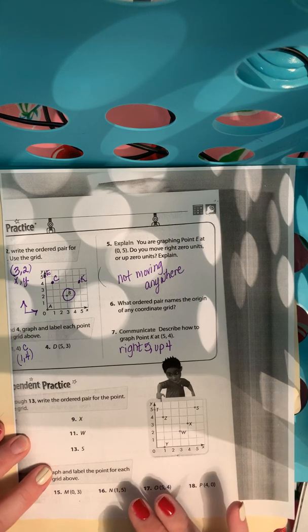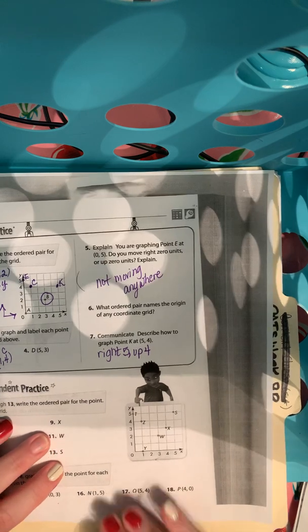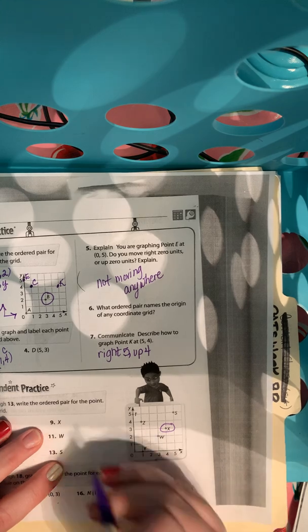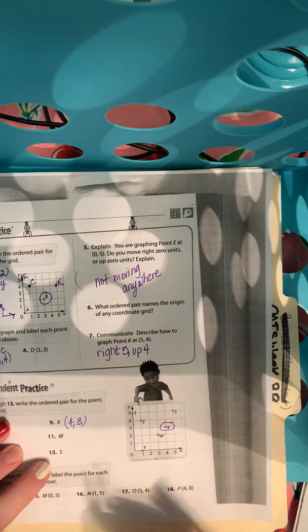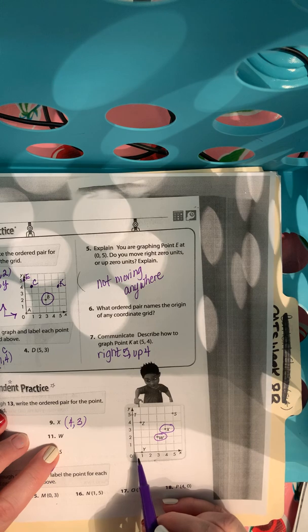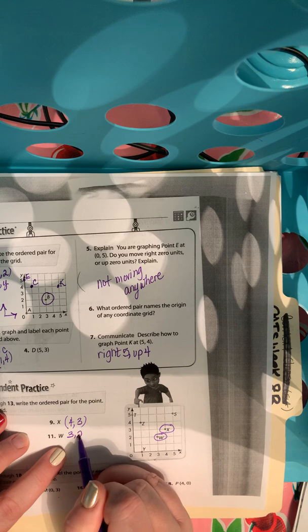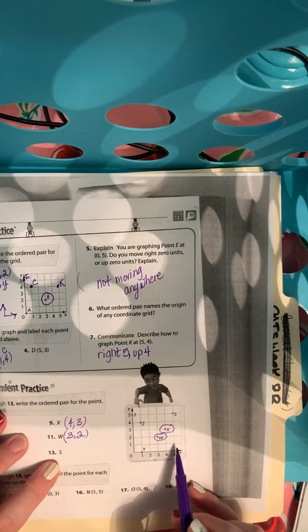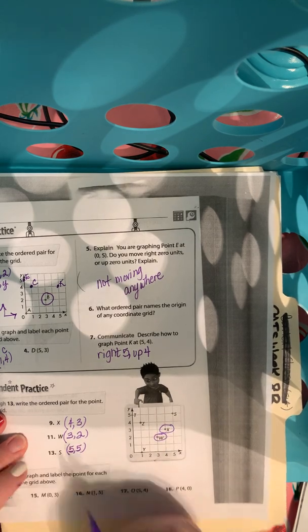In 8 through 13, write the ordered pair for the point, use the grid. Alright, so number 9, X, what is this ordered pair right here? Crawling to 4, walking to 3. Number 11 is W. I'm crawling to 3, walking to 2. And S, crawling to 5, walking to 5.